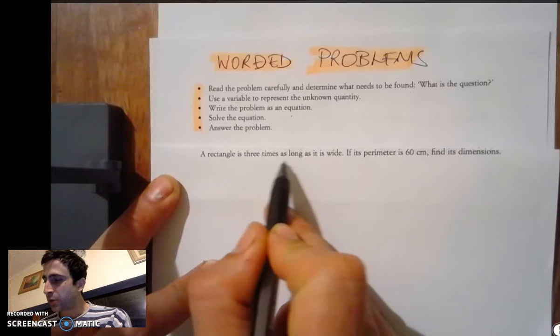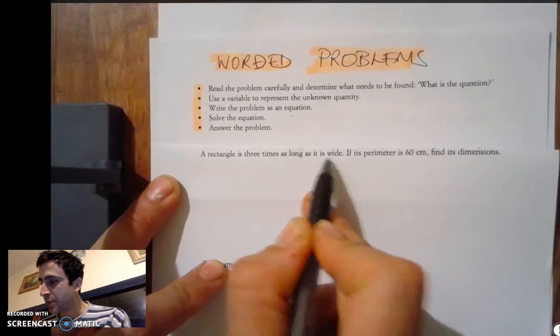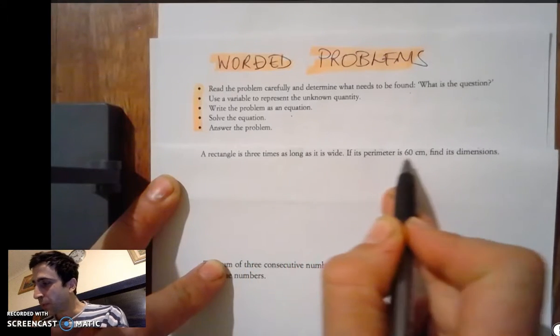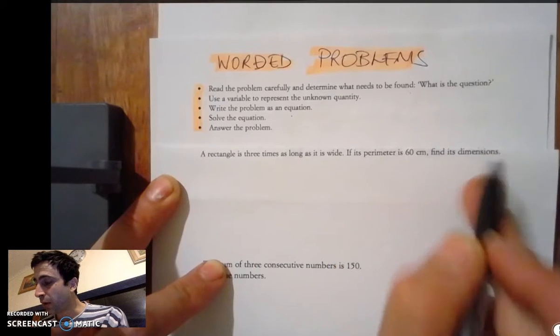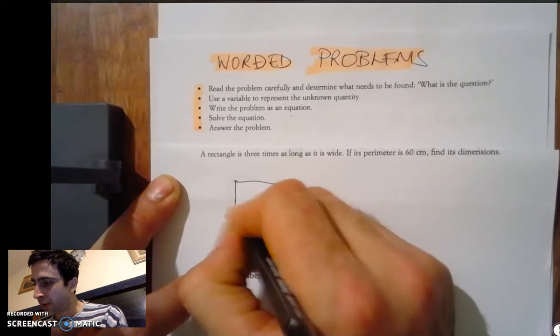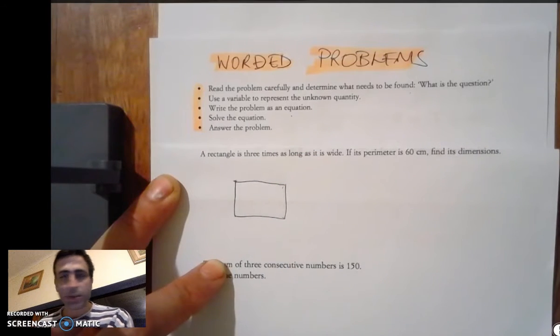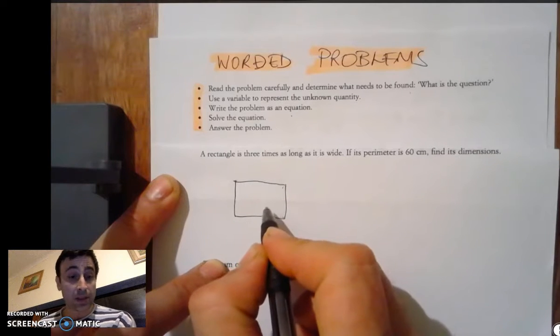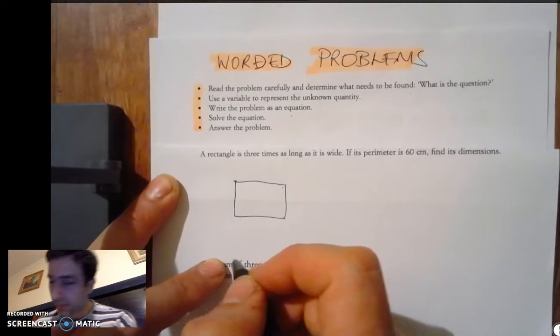A rectangle is 3 times as long as it is wide. If its perimeter is 60 centimeters, find its dimensions. So I always like to draw what they're talking about. And so in this case, we have a rectangle. As we can see, it's an absolute beauty.